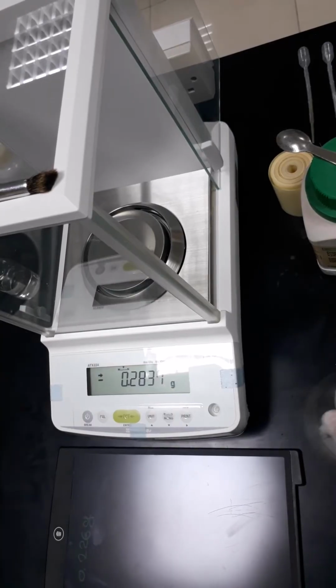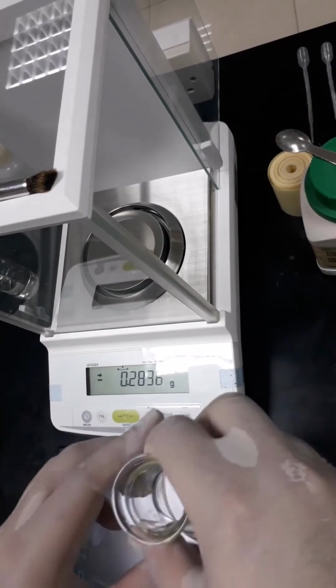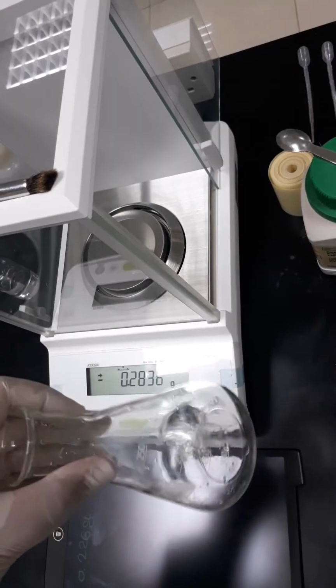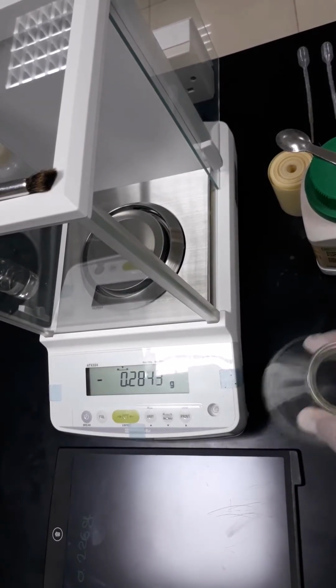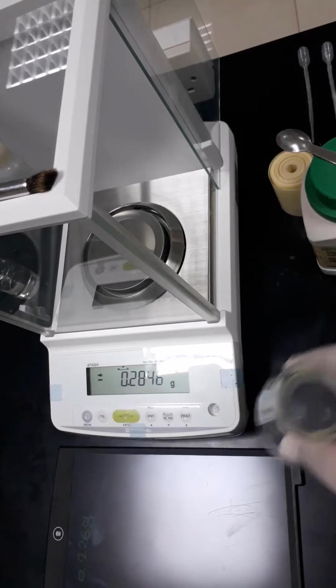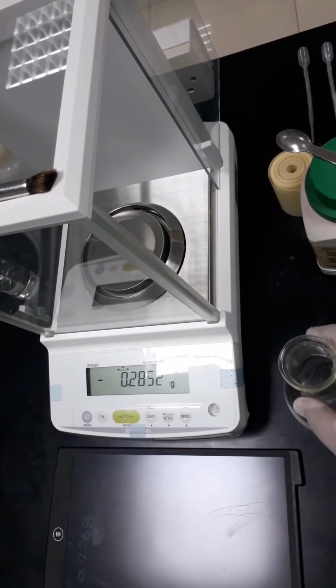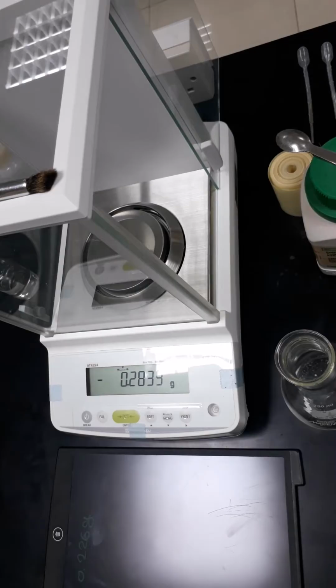As we said, we will need a small amount of distilled water to dissolve potassium hydrogen phthalate. So it would be a liquid-liquid titration. So now we are ready with that. We will move to preparation of the burette.